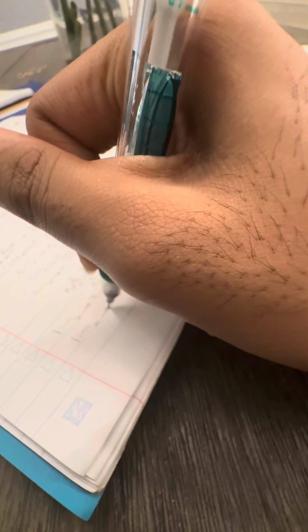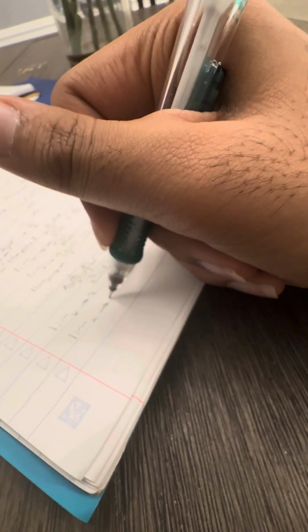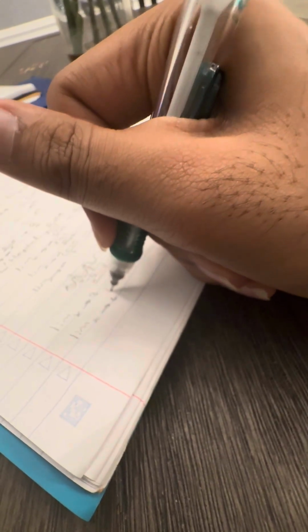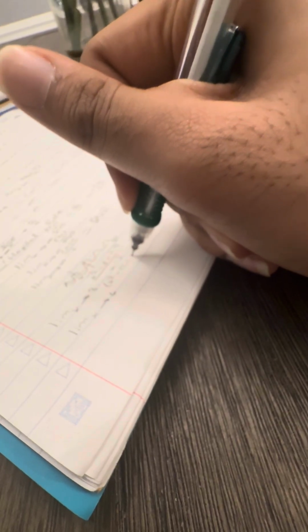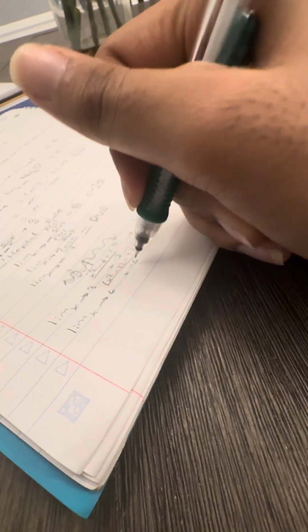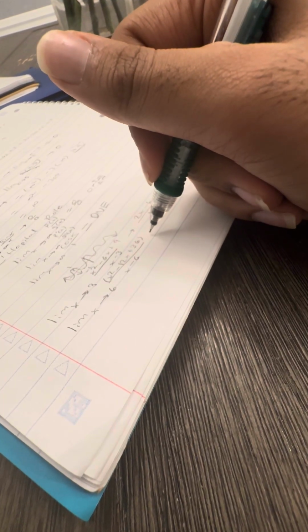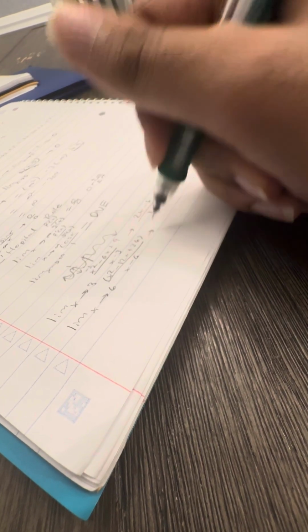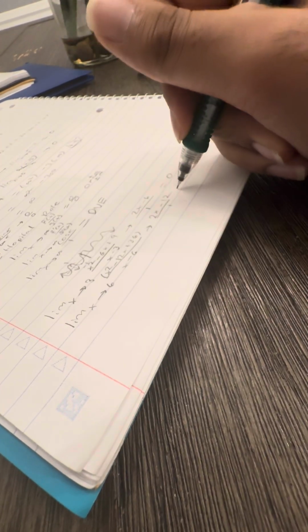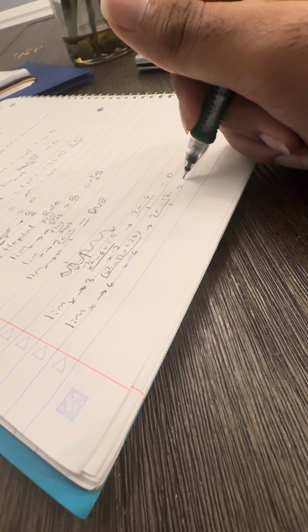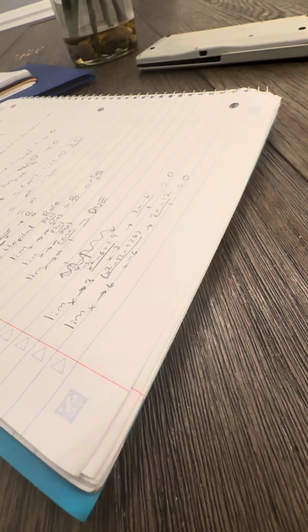This time, let's do a limit as x approaches 6 of x squared minus 12x plus 36 over x minus 6. This time, what do we do? Well, we do 2x minus 12 over 1. And at 6, the limit is just 0.